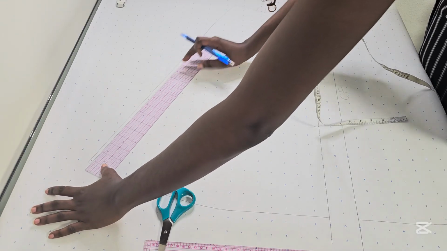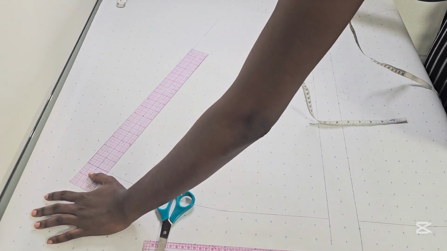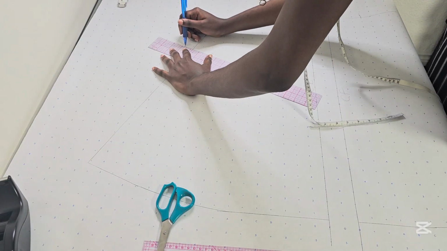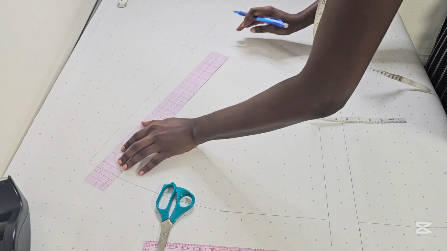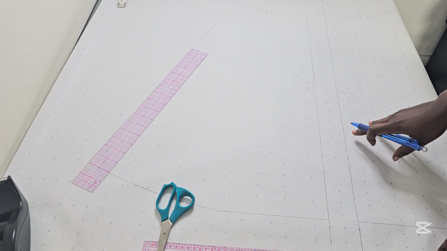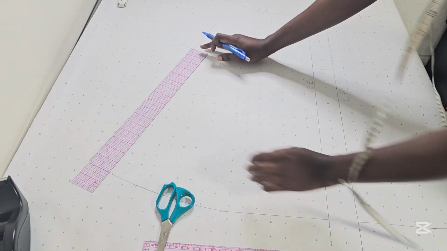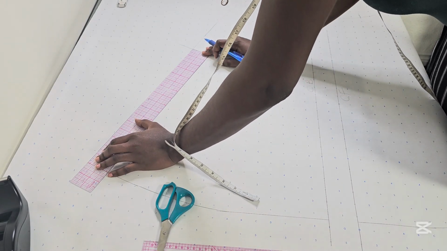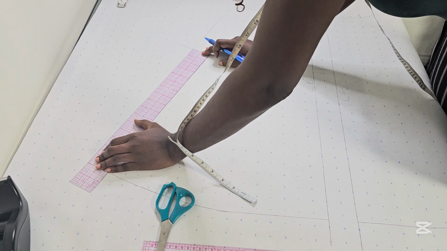I measure from my hip line. So let me mark my hip line to make it visible for you. So I measure from my hip line down. And my measurement here on my back side seam is 16 inches.